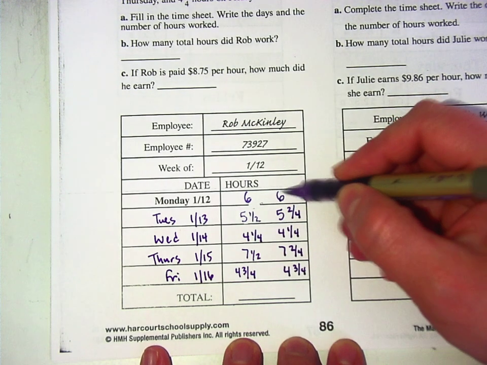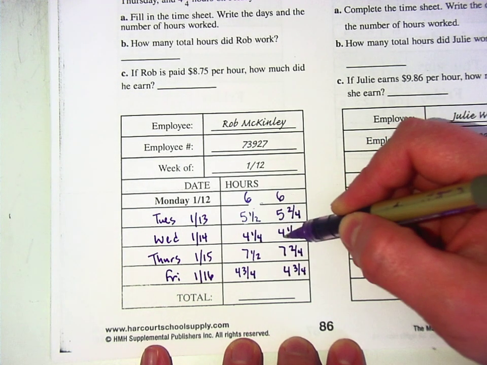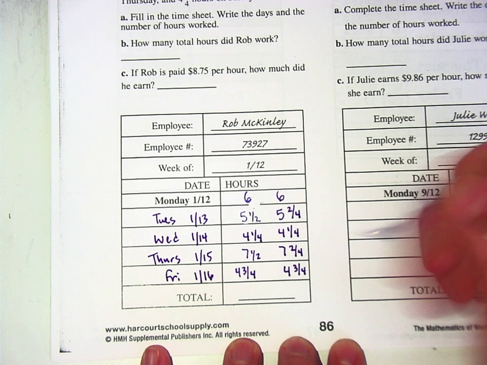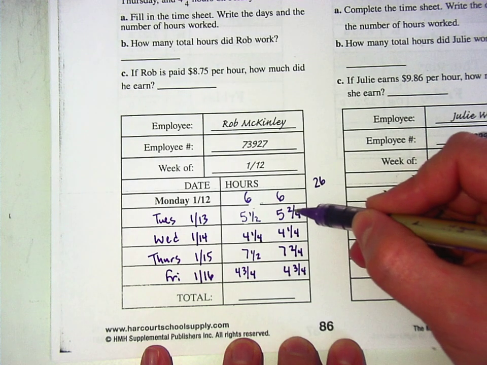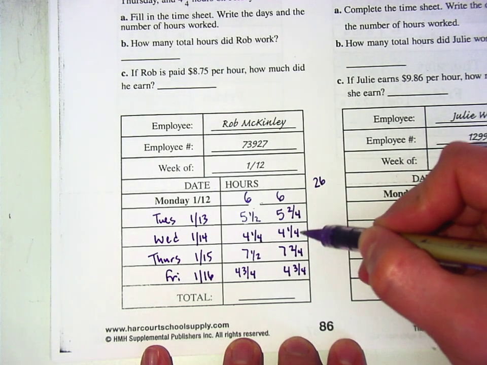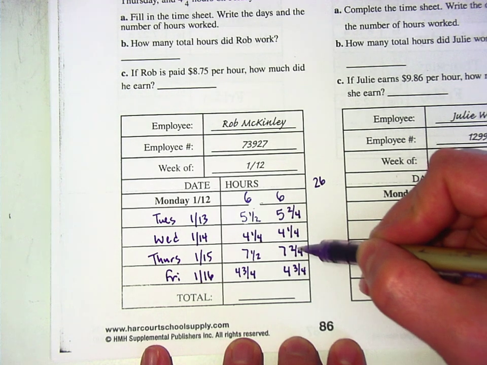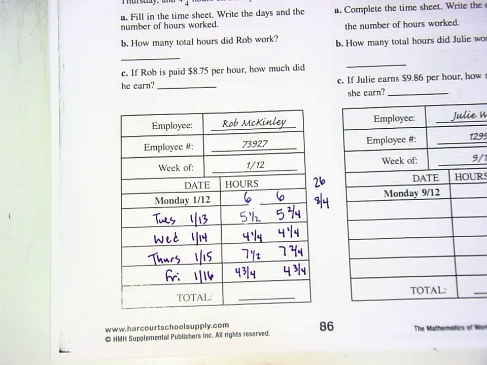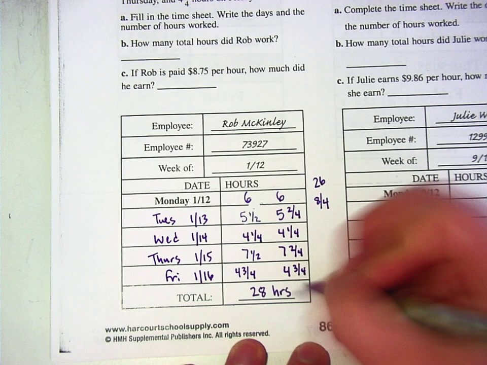All right, now we're going to add up the regular numbers first. 6 and 5 is 11, plus another 4 is 15, plus 7 is 22, plus 4 is 26. 26 hours so far. What's 2/4 plus 1/4? 3/4 plus another 2/4 is 5/4 now, plus another 3/4 is 8/4. So it's an extra 2 hours. So it adds up to 28 hours.